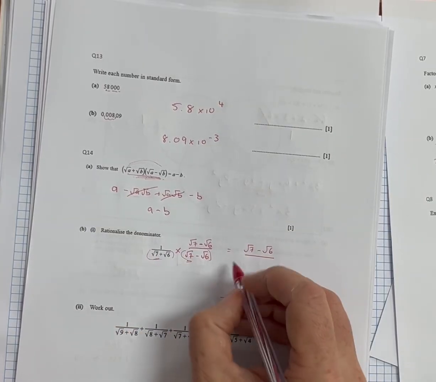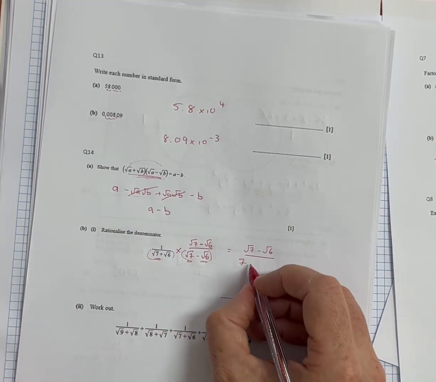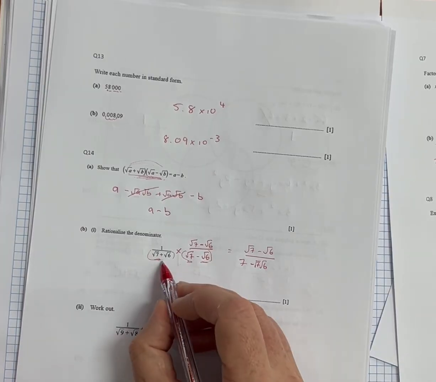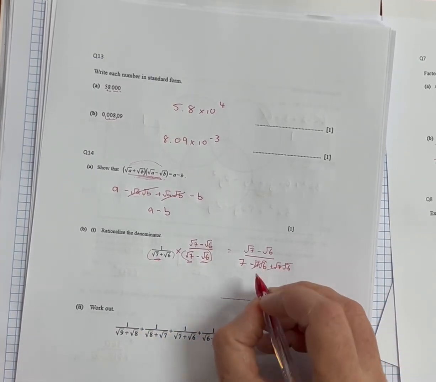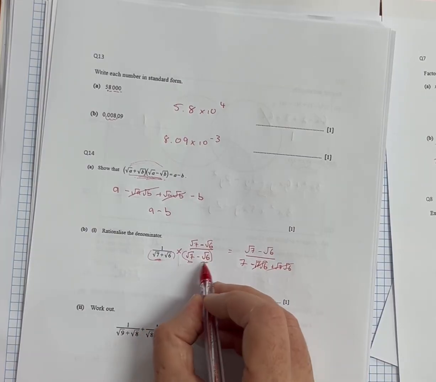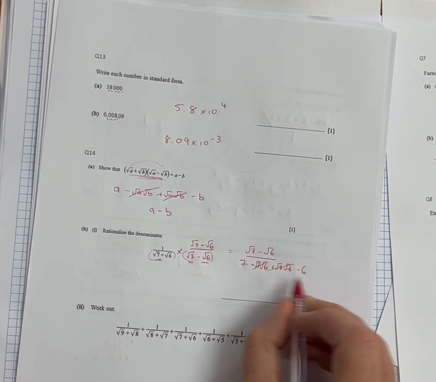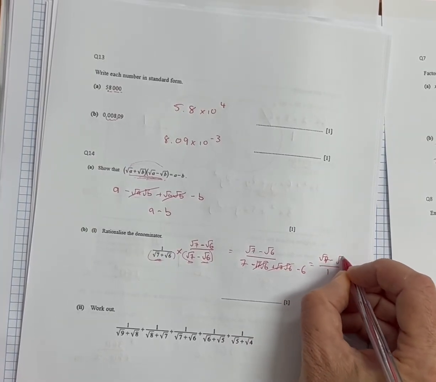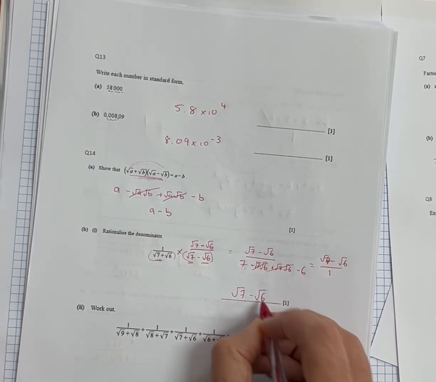Root 7 times root 7 is 7. Root 7 times minus root 6 is minus root 7, root 6, or minus root 42. But then it's going to cancel out anyway because the next one is the positive version, so that's gone in the middle. And root 6 times root 6 is negative 6. So 7 take away 6 is 1. So we've root 7 minus root 6 over 1, or just root 7 minus root 6. Fantastic.